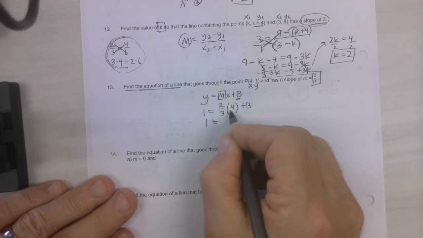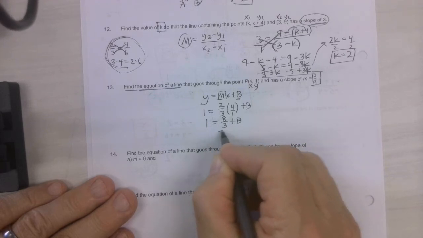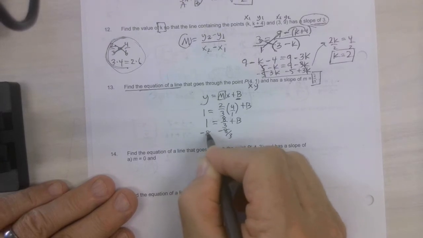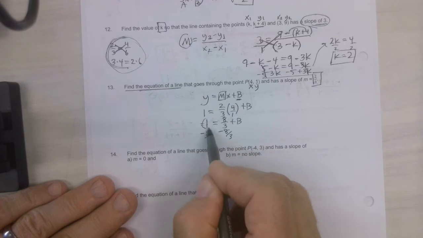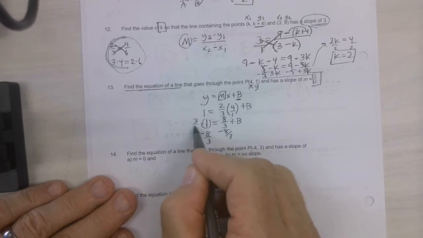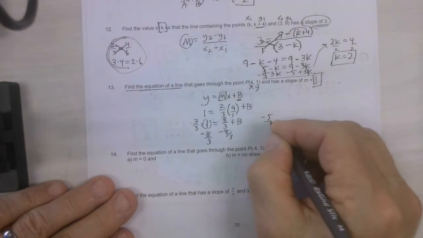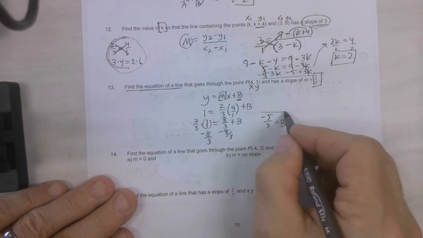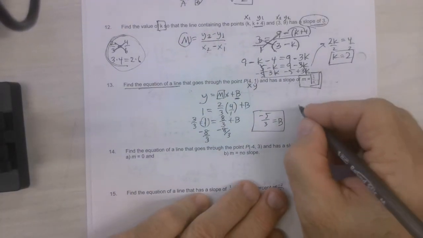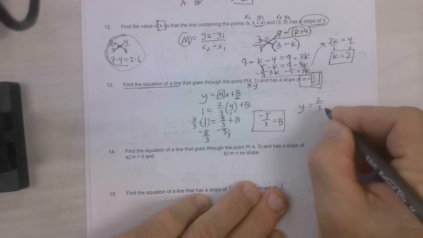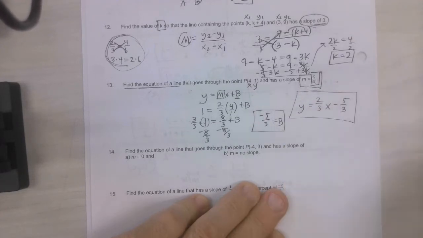Unfortunately, the 3 doesn't reduce with the 4, but oh well. This is just the same thing as 1 equals 8/3 plus b. I'm going to subtract 8/3, subtract 8/3. Basic Math 101. How do I subtract fractions? I've got to find common denominators. So 1 is the same thing as 3/3. So 3/3 minus 8/3 is negative 5/3 equals b. Now I have b and I have my slope. I fuse these together: y equals mx and then my b. And there you have it.